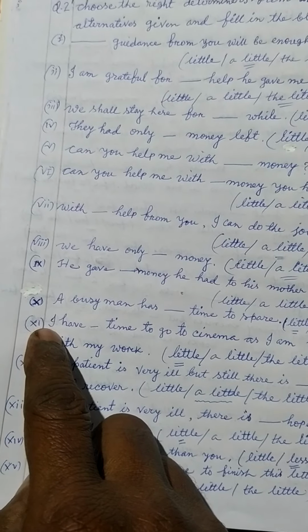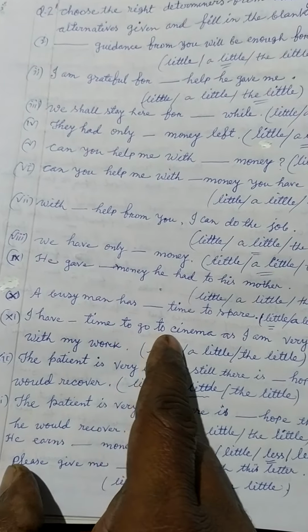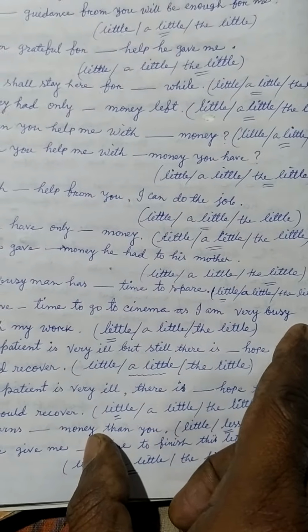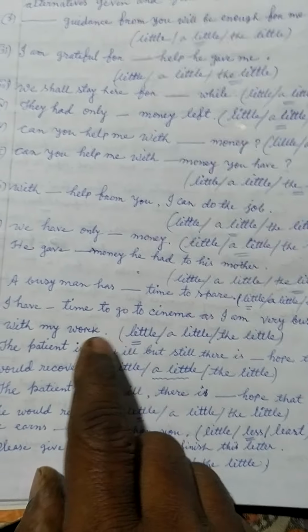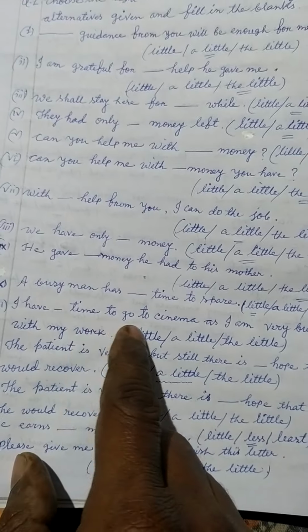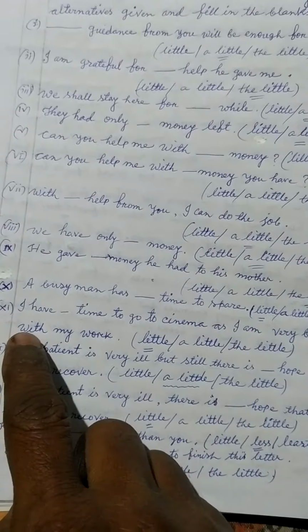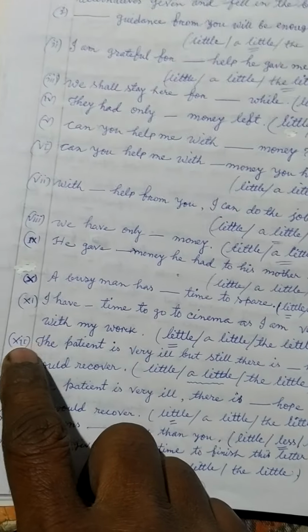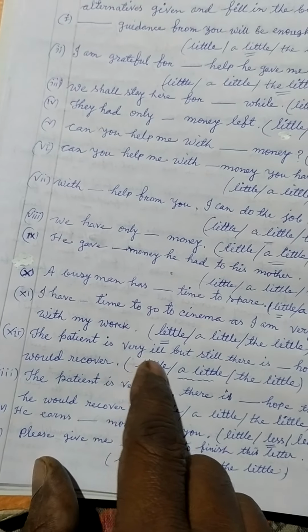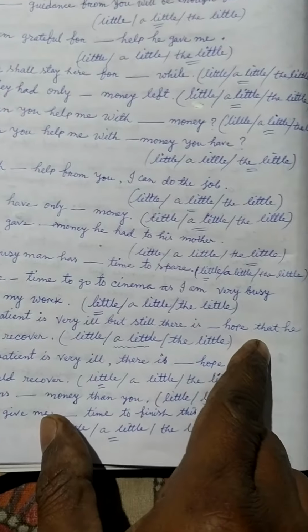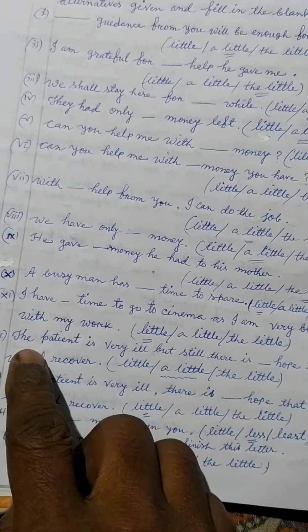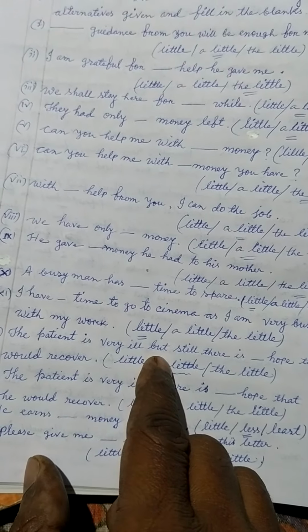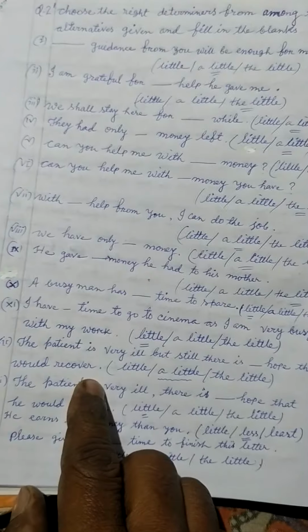Next, number 11. I have dash time to go to cinema as I am very busy with my work. Options little, a little, the little. The answer is I have little time to go to cinema as I am very busy with my work. Next, number 12. The patient is very ill, but still there is dash hope that he would recover. The answer is the patient is very ill, but still there is a little hope that he would recover.